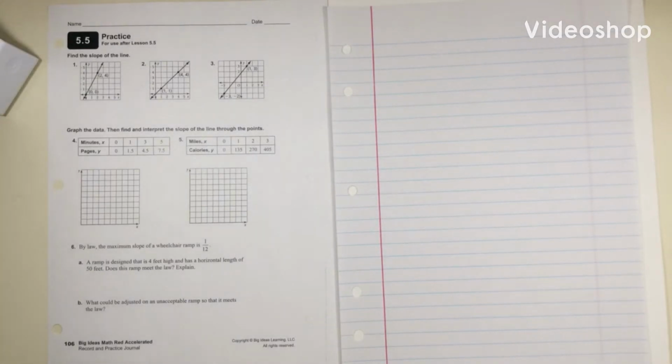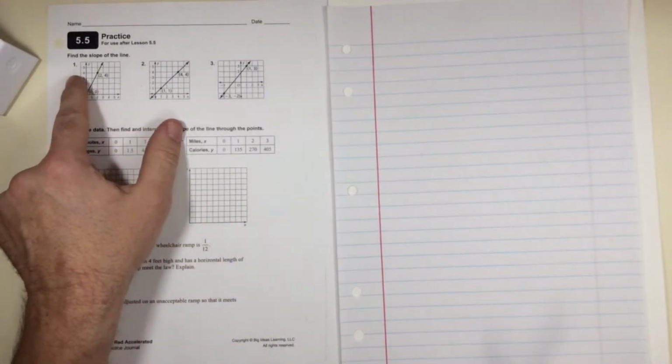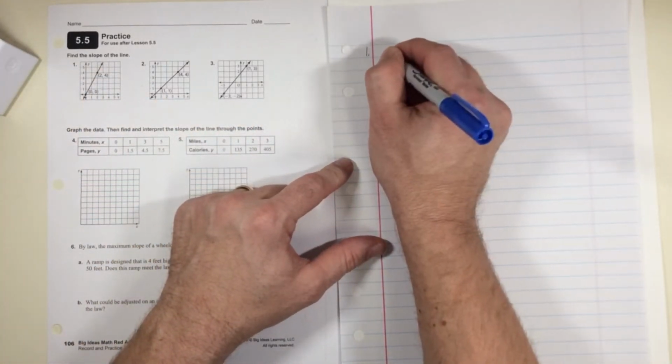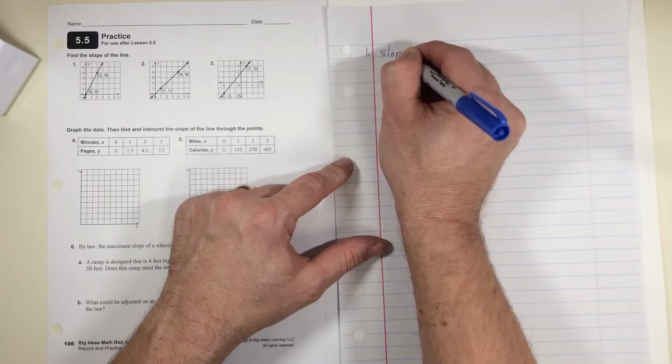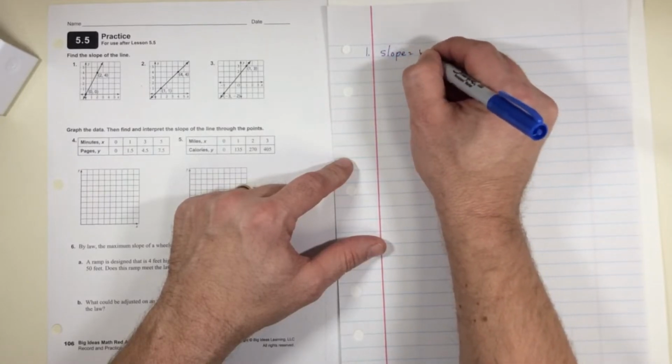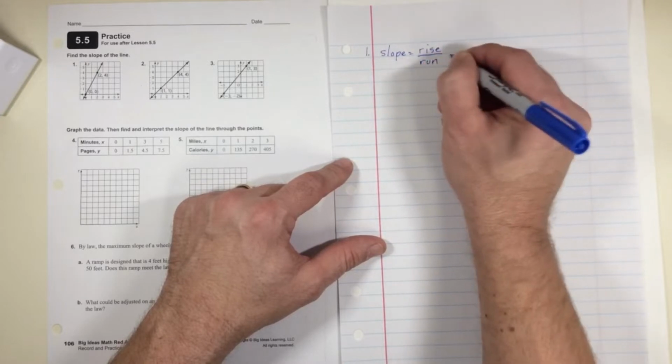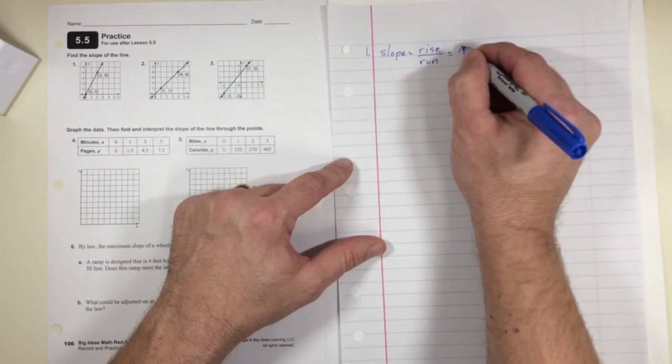Well, this is journal page 106, lesson 5.5, dealing with slope. And number one, it says find the slope of the line. So number one, remember that slope equals rise over run, which is the change in y.